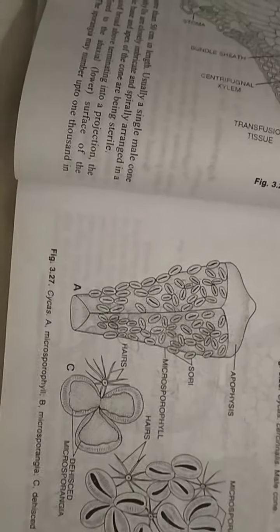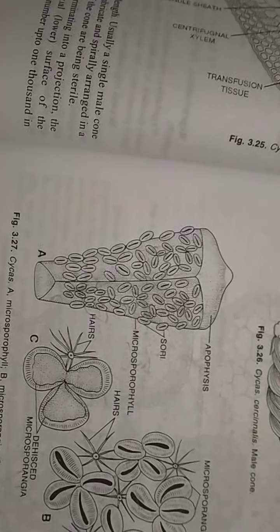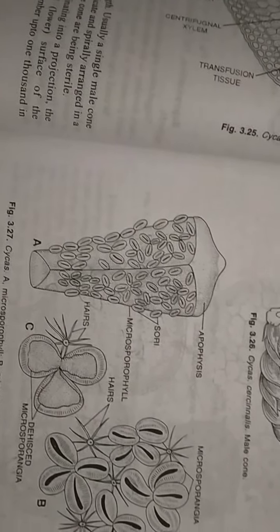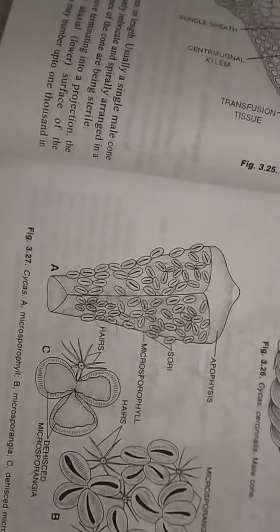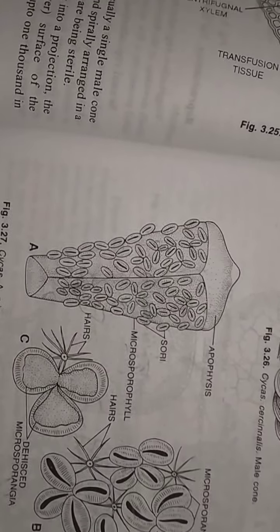So here the apophysis is explained in relation to the microsporophyll.